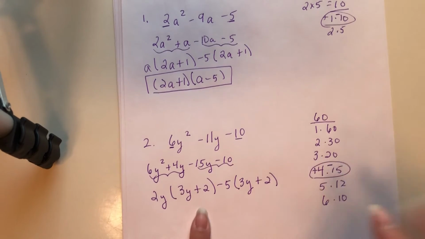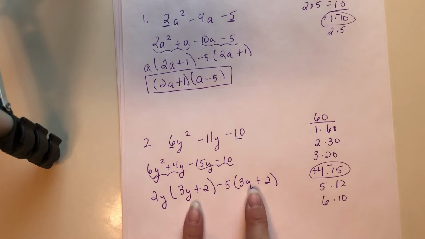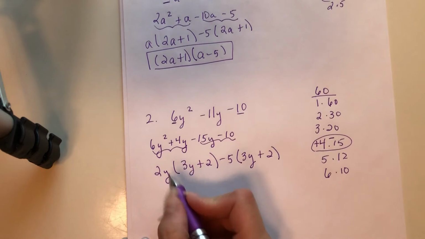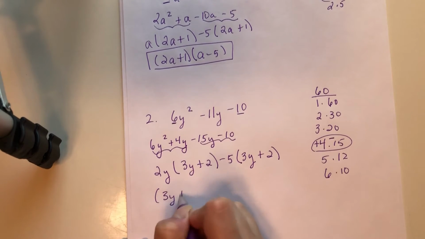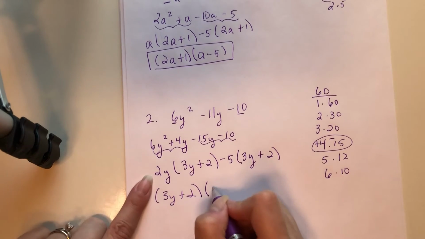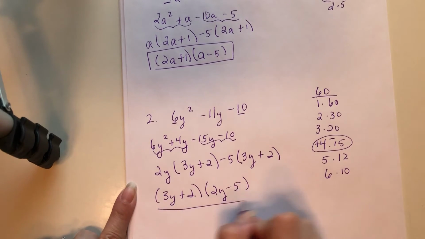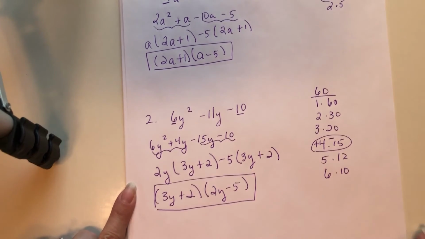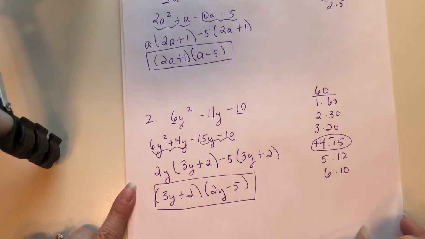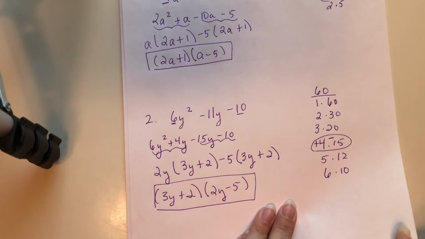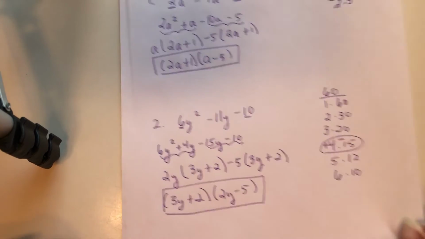And again, inside my 2 terms, I have a common factor of 3y plus 2. So now I can pull that out to the front because it's my GCF. That leaves me 2y minus 5. And that is my answer. And by the way, these examples are coming from the sheet that you did for homework. All right, and then number 3.